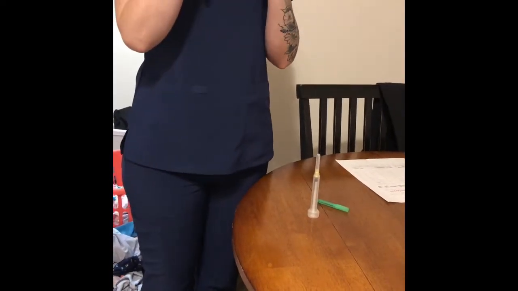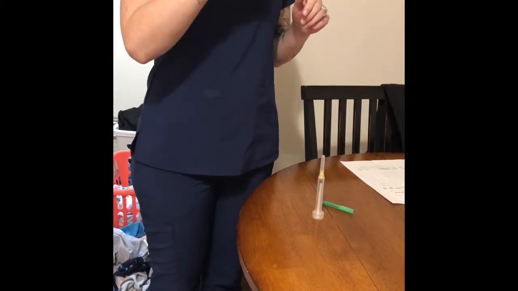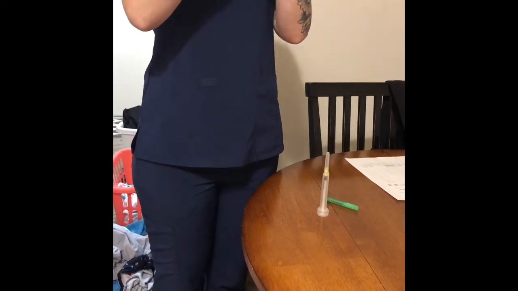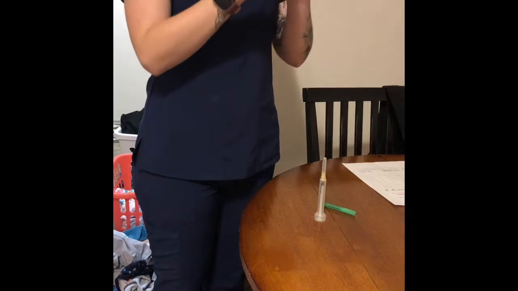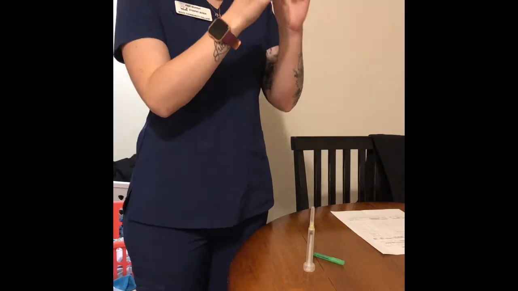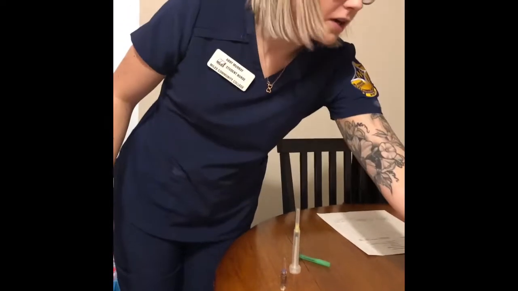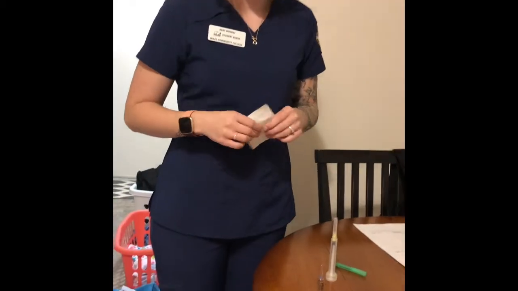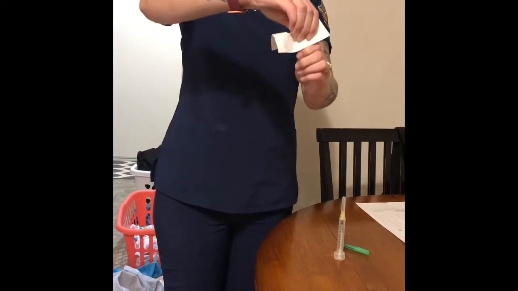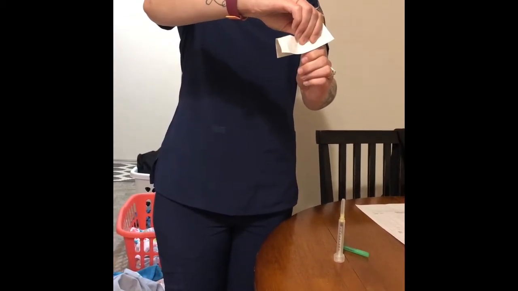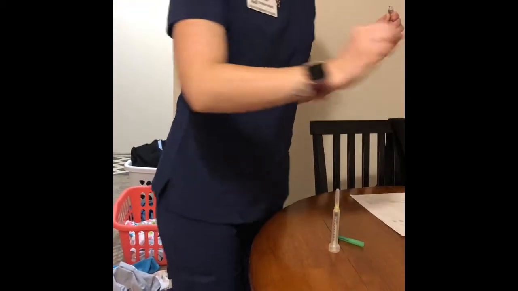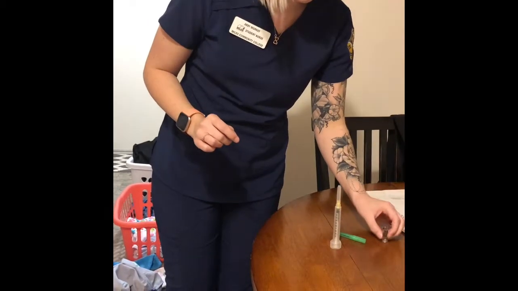Sometimes the liquid gets stuck at the top, so you can flick your wrist quickly or tap it a little bit and get the air out of the top. I'm just going to make sure that this is the right heparin dose and everything, so that's good. You want to get a gauze pad and wrap it around the top. You want to break away from yourself, and you're going to put that in the sharps container right away. You are good to set that down.